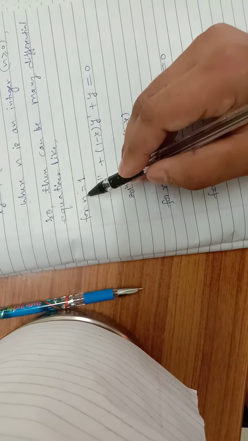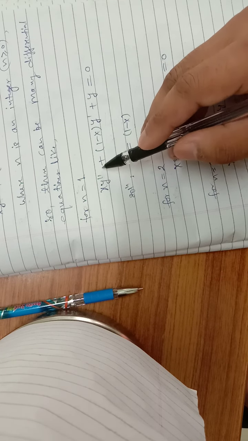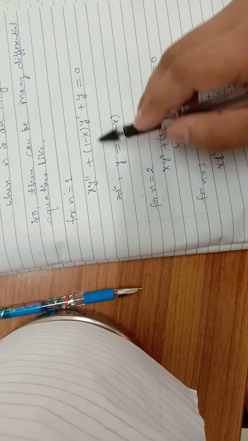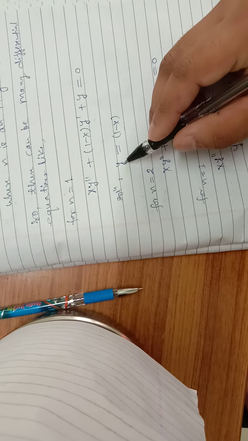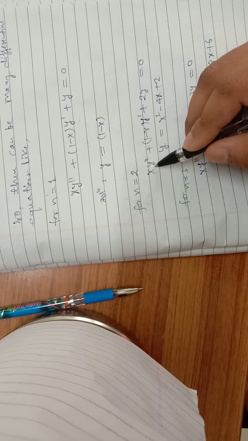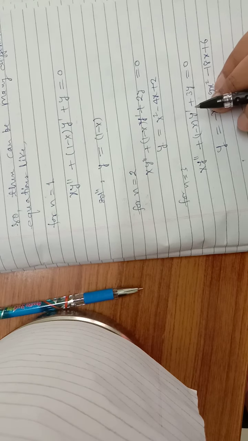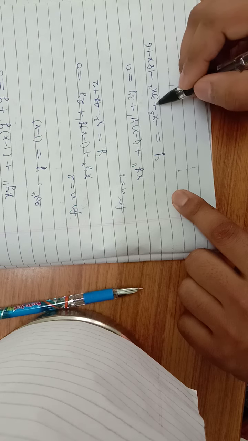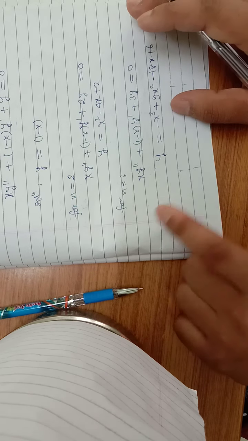Like if I take n equals 1, this differential equation is going to be x y double prime plus (1 minus x) y prime plus y equals 0. If we solve it with bounded conditions, we get the Laguerre polynomial y equals 1 minus x. For n equals 2, we get the equation with 2y, and the solution is going to be this much. For n equals 3, we are going to have y equals minus x cubed plus 9 times x squared minus 18 times x plus 6.